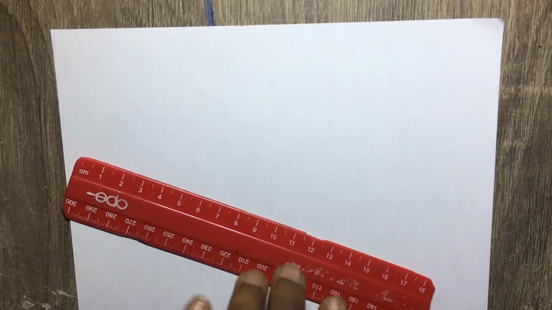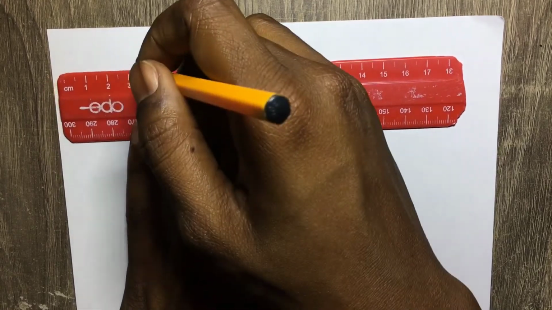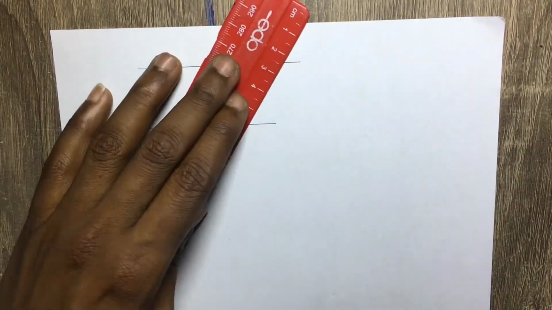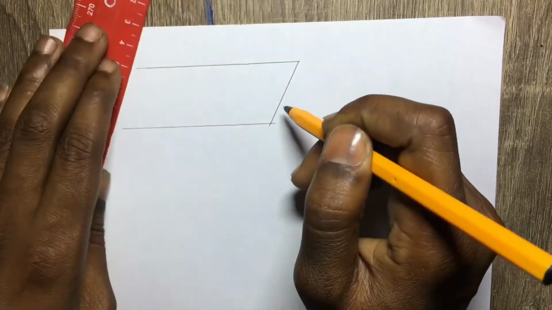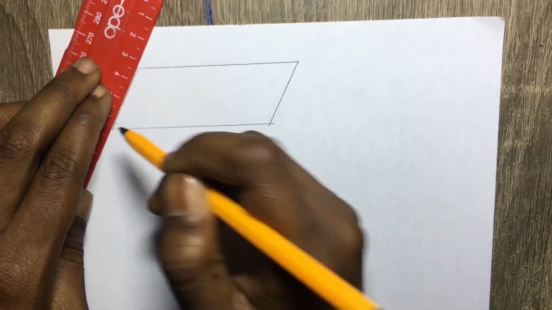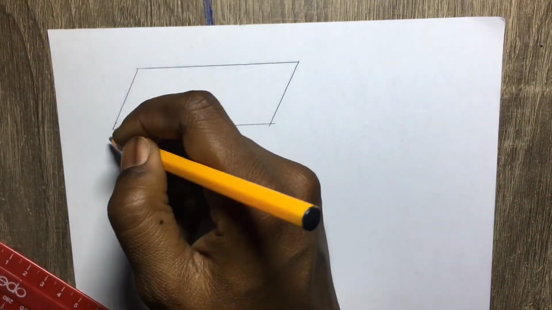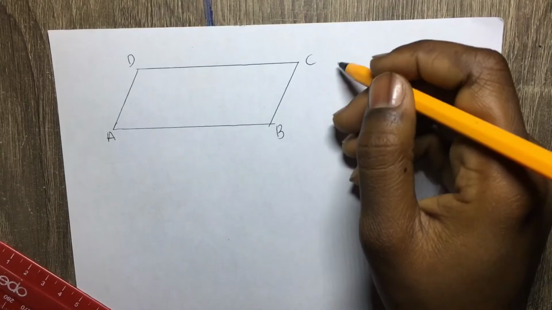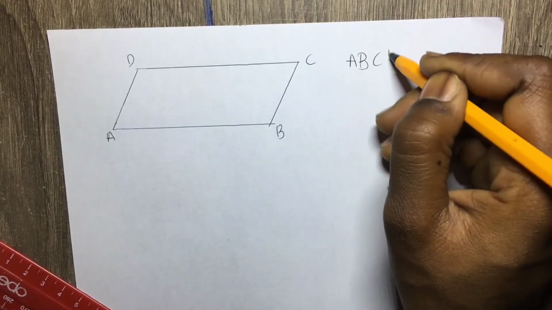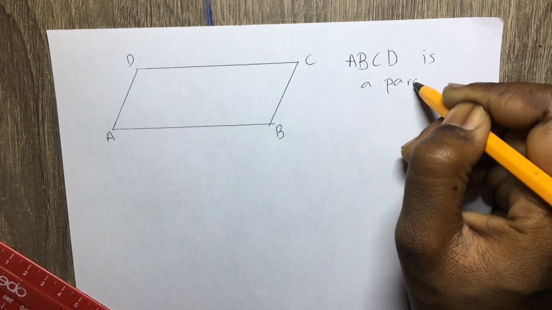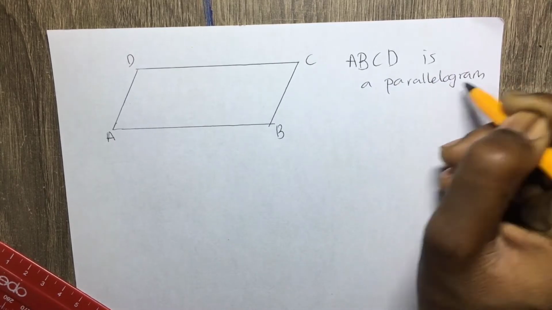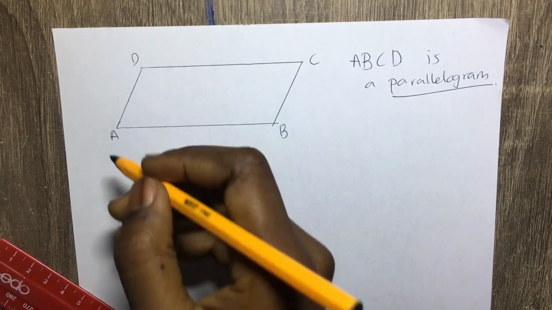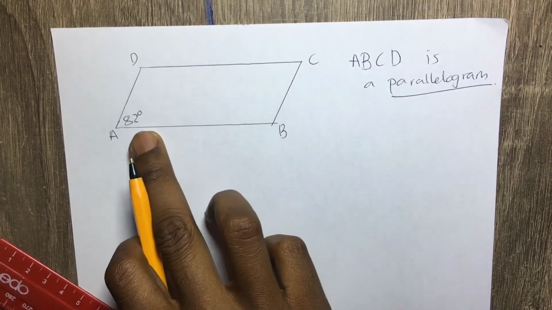So let's do this one. Okay, they tell us that now we are dealing with a... Okay, let me try doing it like this. A, B, C, D. And they say A, B, C, D is a parallelogram. Now remember, this statement on its own is enough. It's enough for us to calculate any other given or unknown information. They told us angle A, it's that one.